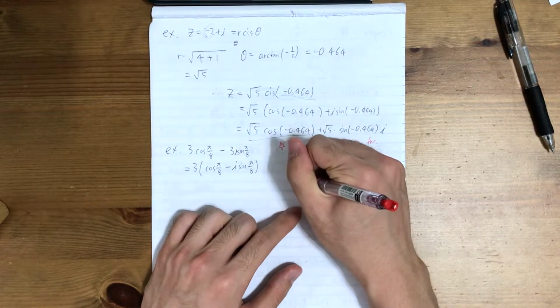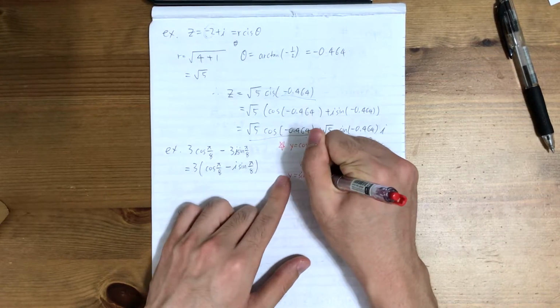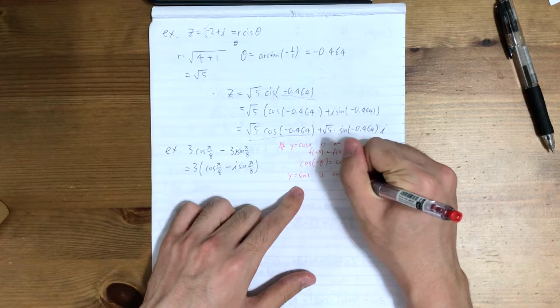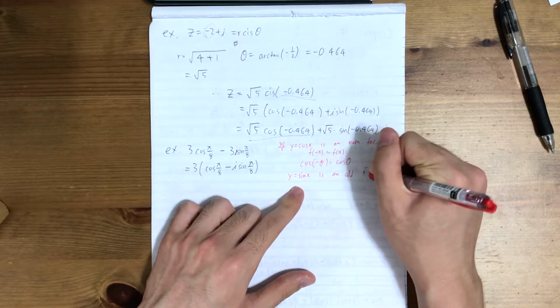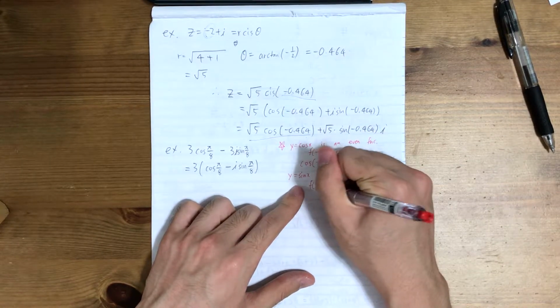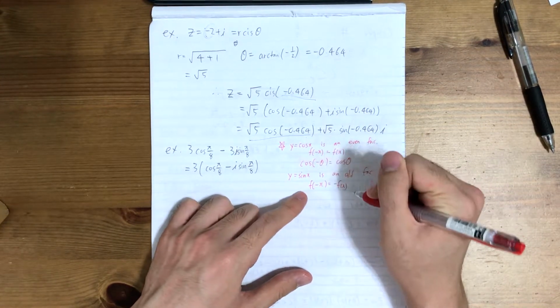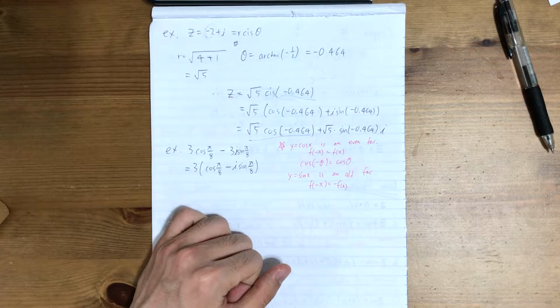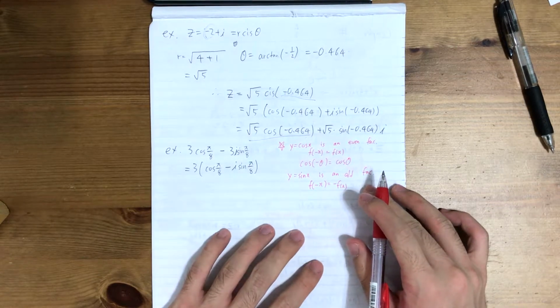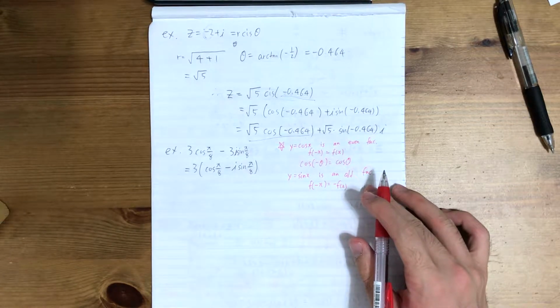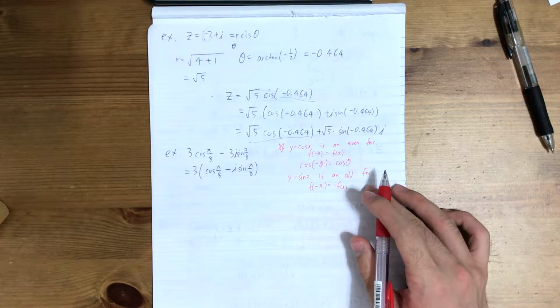And similarly, y equals sine x is an odd function. What that means is that if we have f of negative x, then we have negative f of x, which is reflection over the origin, or rotating the function by 180 degrees, either clockwise or anti-clockwise, okay?